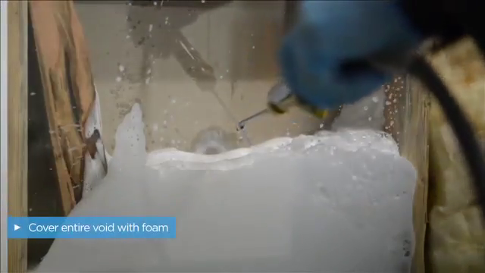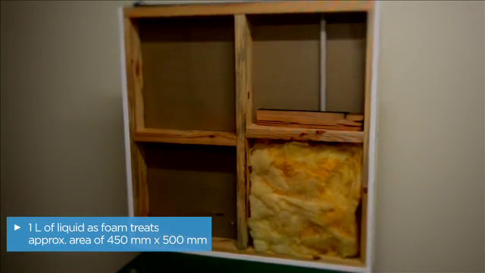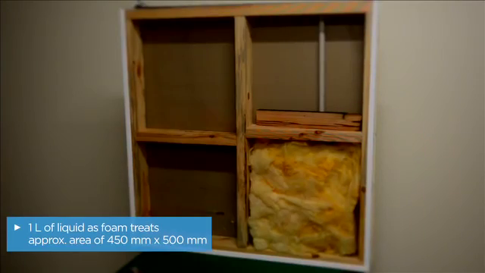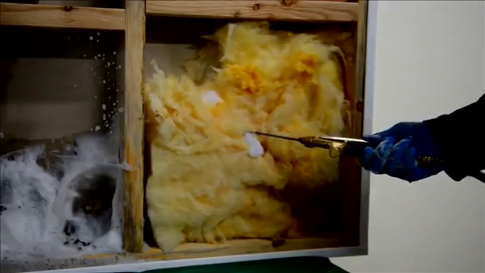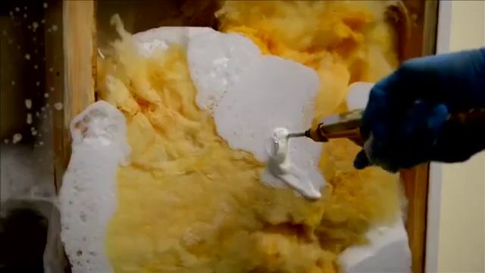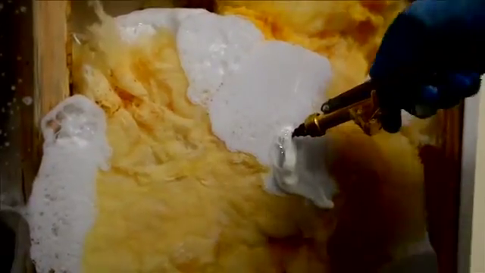You need to ensure that the entire void is covered in foam. Each of these quadrants represents a typical area that 1 litre of liquid as foam would treat. Practically, the size is around 450 mm wide by about half a metre high. Common to wall voids is the installation of batts. So the use of foam enables penetration of termiticide to such difficult obstacles to treat. You can see that the foam is able to be distributed nicely through the insulation batt to expose termite workings around the edges, forming a residual deposit onto the stud frames where the termites are potentially active.